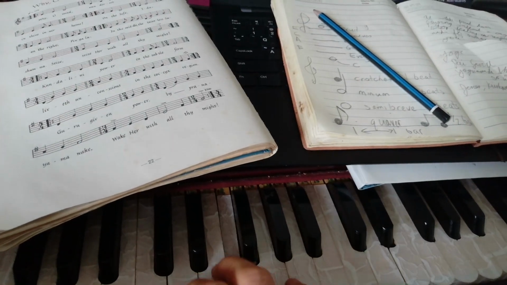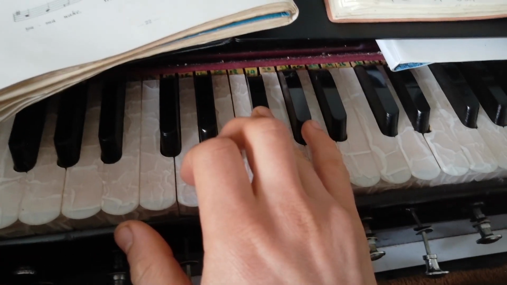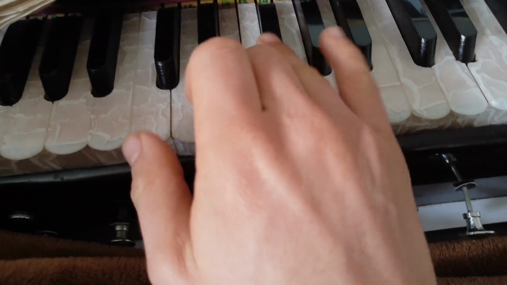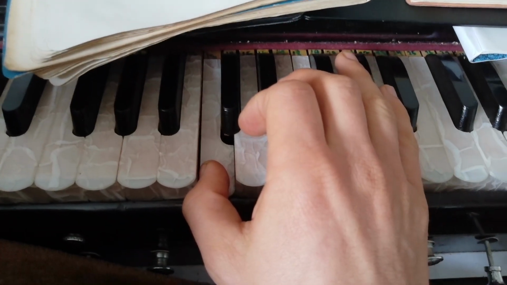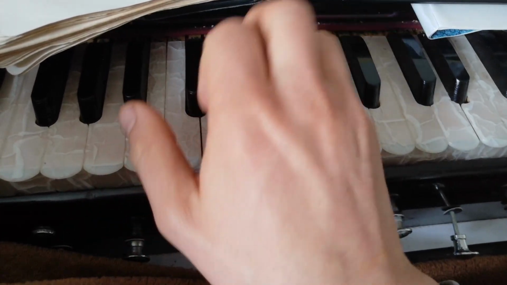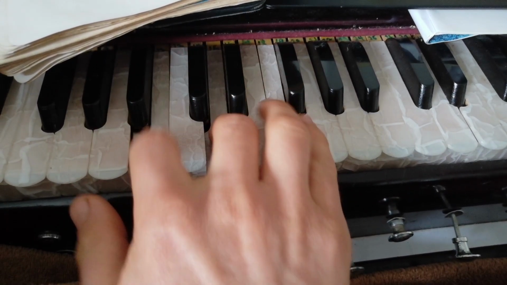So why, it's F sharp, F sharp, it starts here, F sharp, E, D. So F sharp, E, D, why, oh mine, wanderest thou go? In thine inner home, why, oh mine, wanderest thou go?